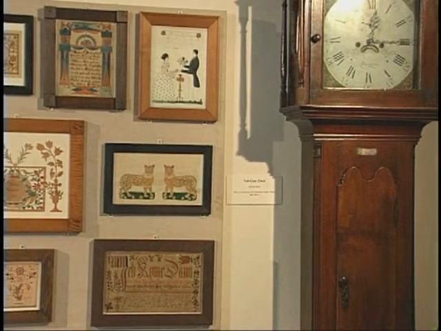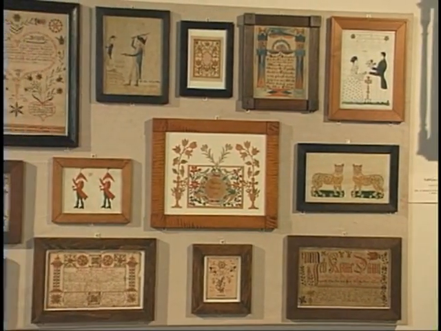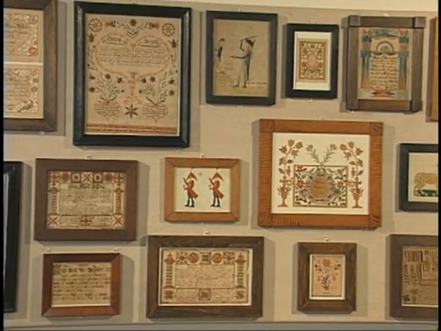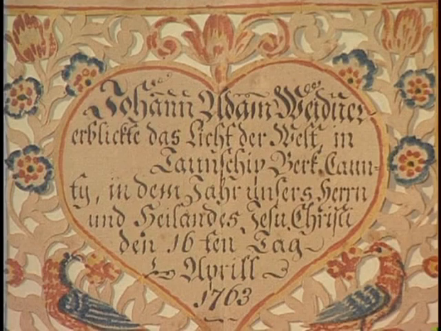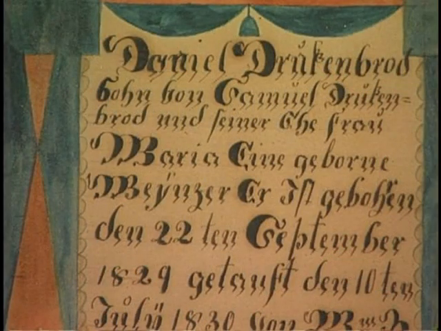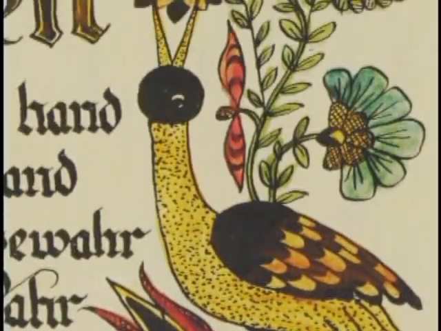We're going to follow this through time until now we have a situation where the decoration has become the major part of the piece. And the lettering is, of course, important because that is where your information lies, but it's not the major part of the piece any longer.